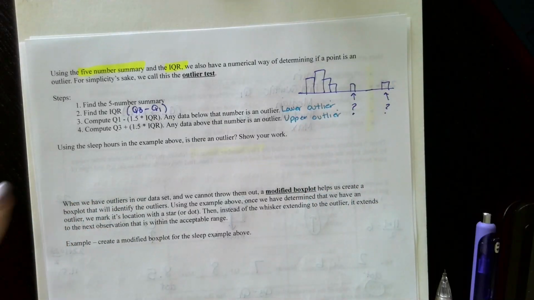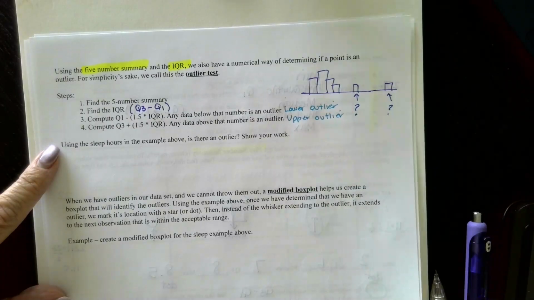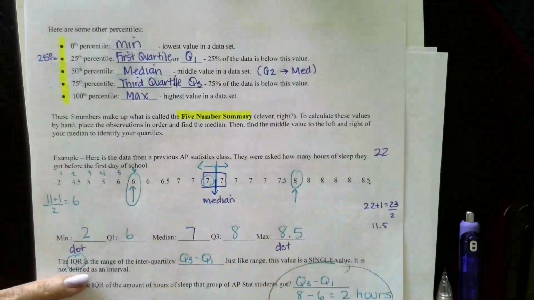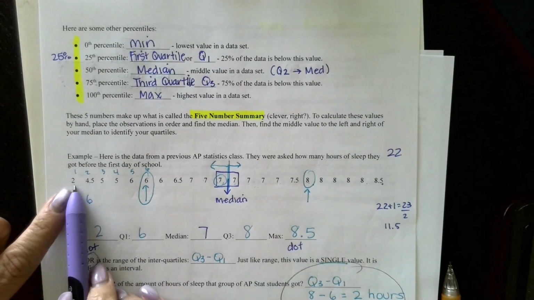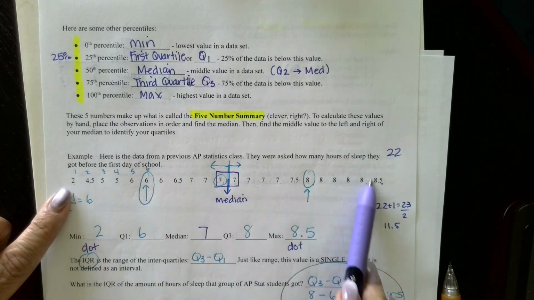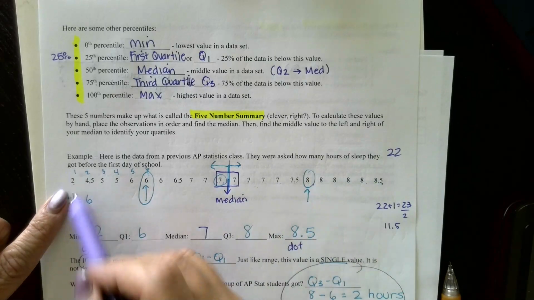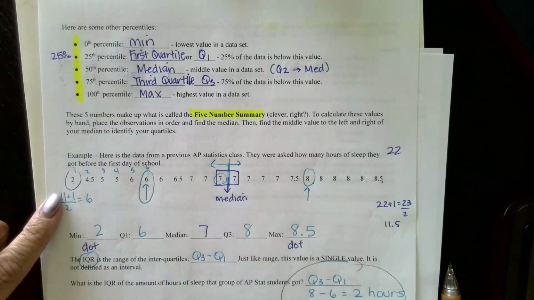Okay, we're going to use the sleep example that we just did on the other page to see if we have any outliers. 2 is not very much sleep at all, and we've got all these people right here at 8.5 hours of sleep. So this data doesn't look like an outlier, but this guy, I don't know about him. He might be an outlier.